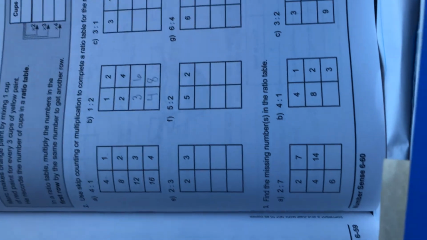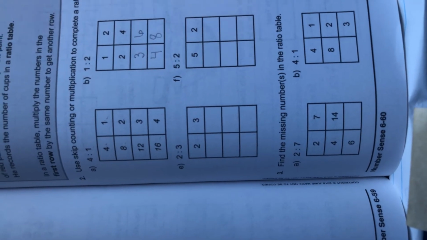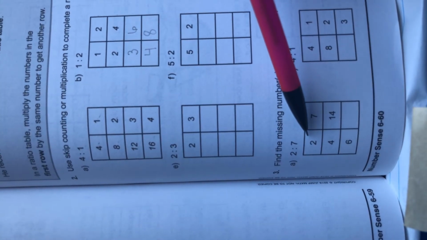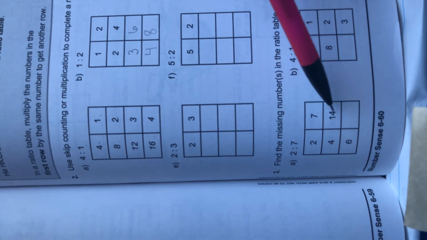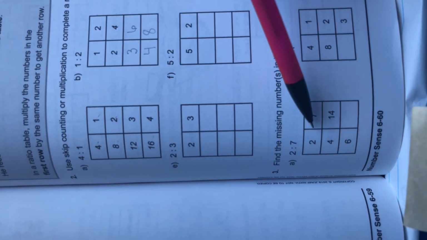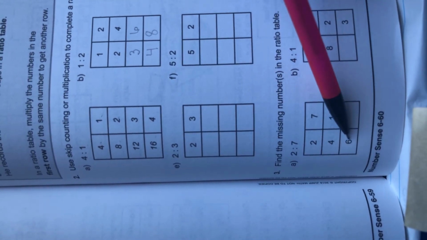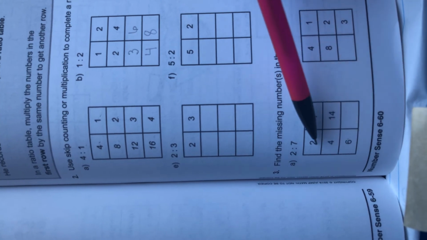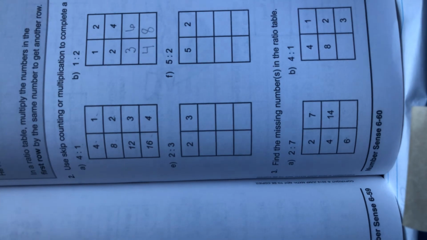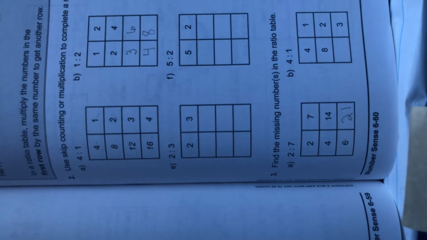Now number 3 is asking you to find the missing numbers in the ratio table. So here, they're not necessarily going in a particular order, but you are asked to find what this number is. So you look at the ratio 2 to 7, you find out what has been done to 2 to get 6. Well, we've multiplied 2 by 3 to get 6, so we also have to multiply 7 by 3 to get 21, and then that will be our missing number.